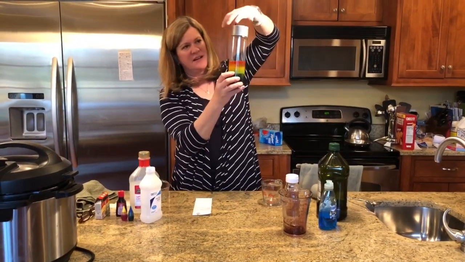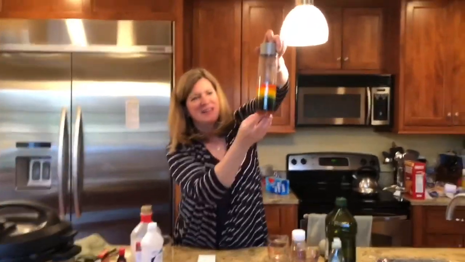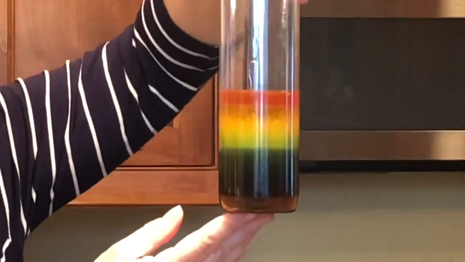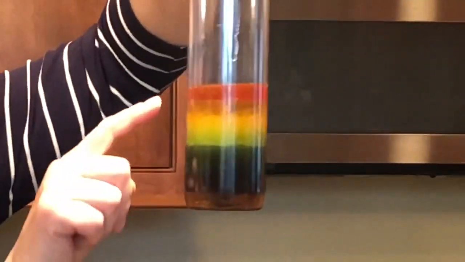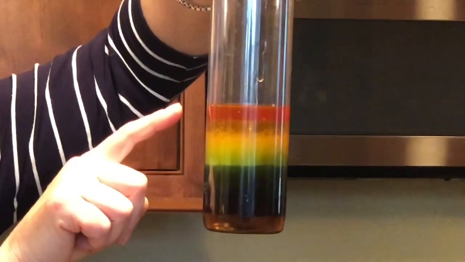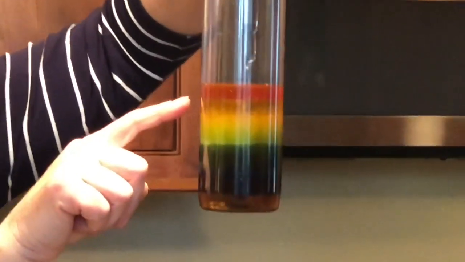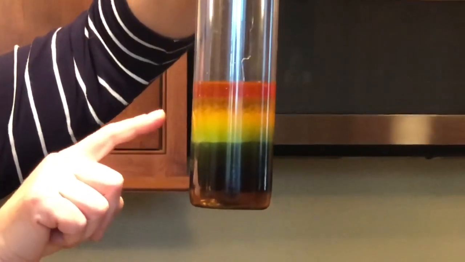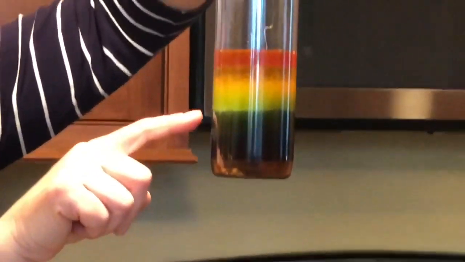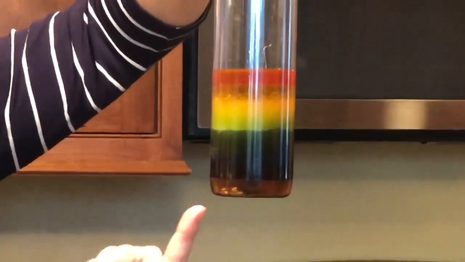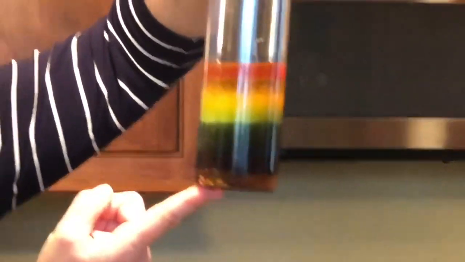And there, Annie, can you come up close? Is my rainbow in a jar. Can you see all of the layers? I have my red rubbing alcohol on top. That's the lightest. Then I have my olive oil, my green water, my blue dish soap, my purple corn syrup, and my orange honey on the bottom.